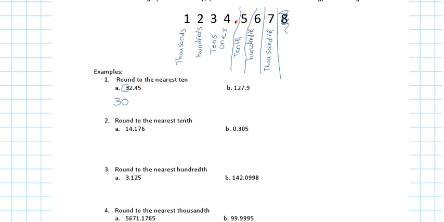How about 127.9? Where's my 10 digit? The 2. After the 2, I have a 7. So what do I have to do with the 2? Make it a 3. So that's going to be 130. You see that the 7 becomes a 0 because I have to keep that digit. I can't get rid of that digit.